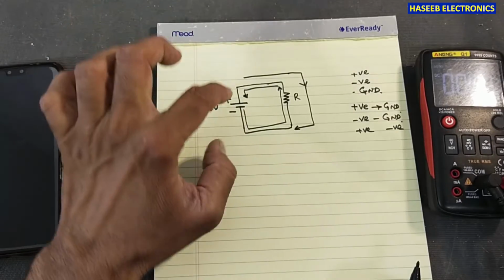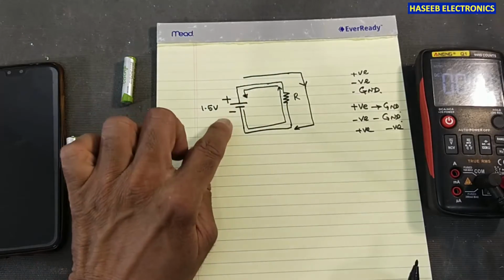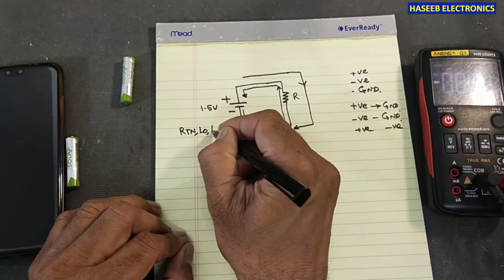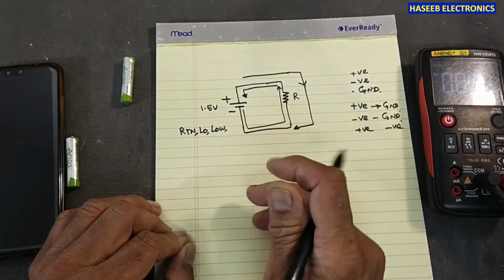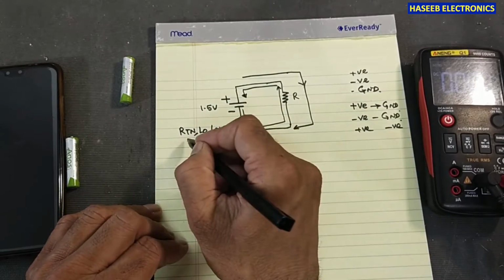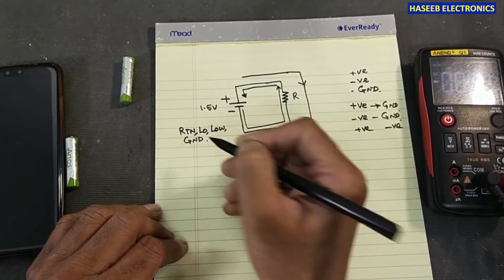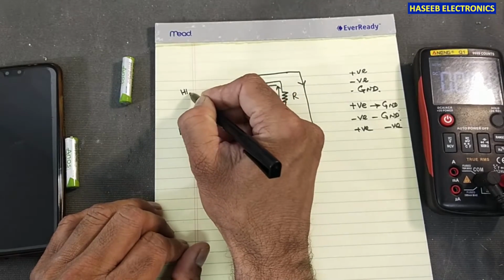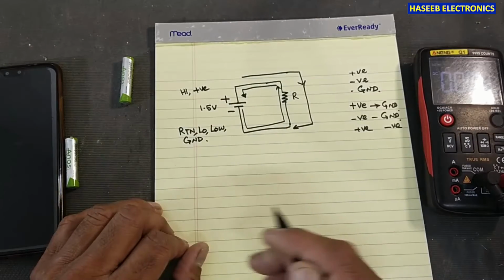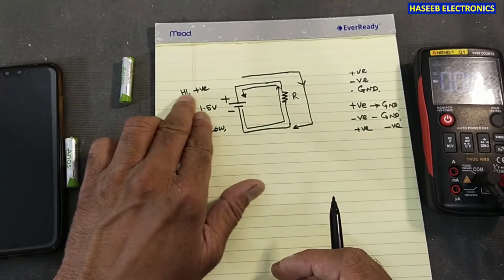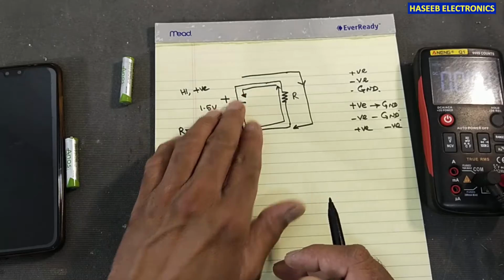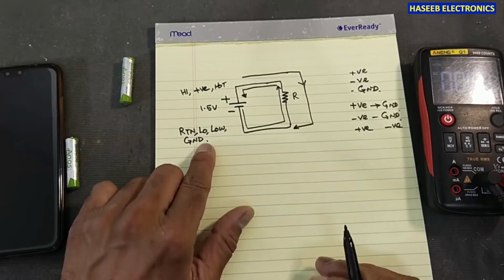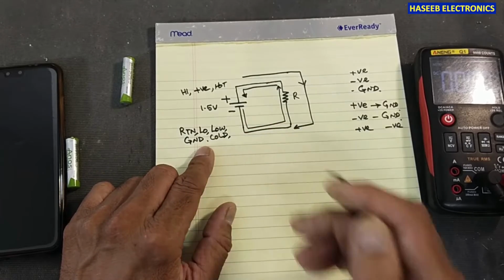It is one battery. This is called the positive terminal and this is called the return line, low side. In some words we can say it is the ground terminal. This is the high side, the positive side: high, positive, hot wire. And the other is also called the cold side.